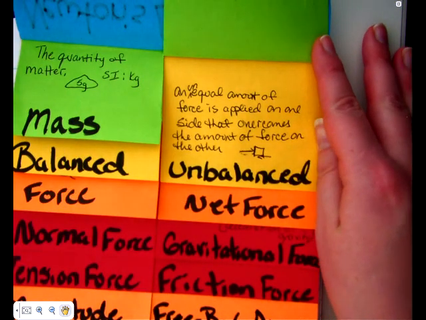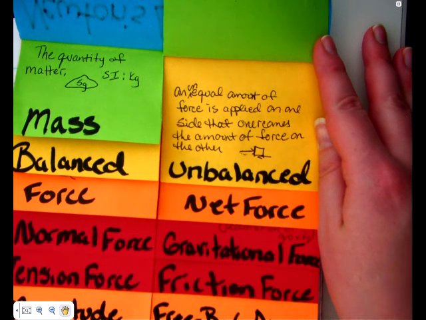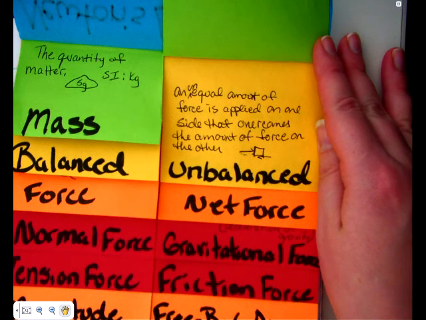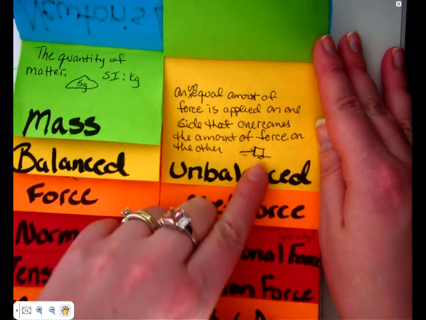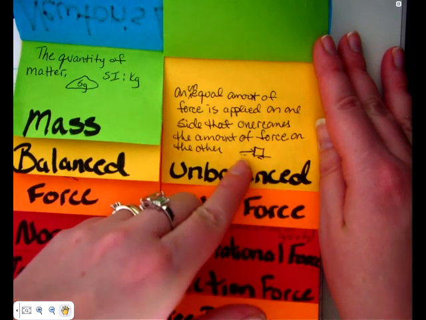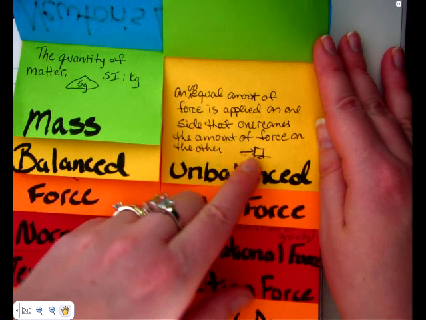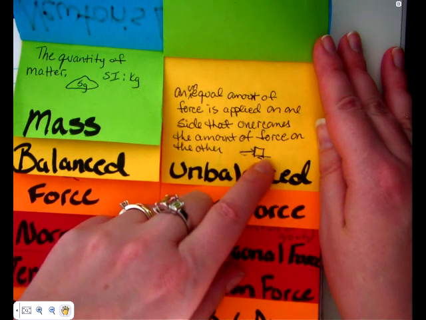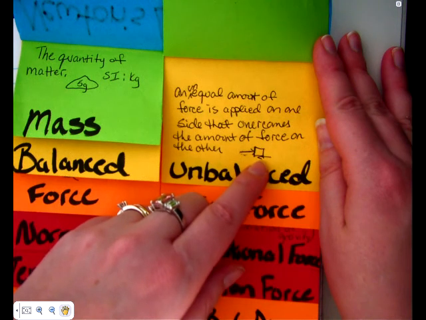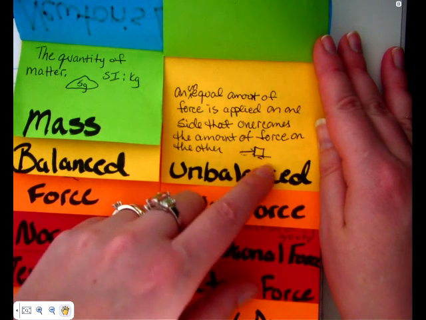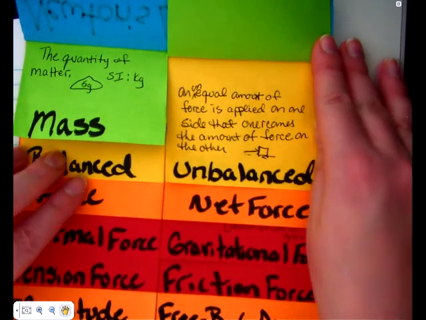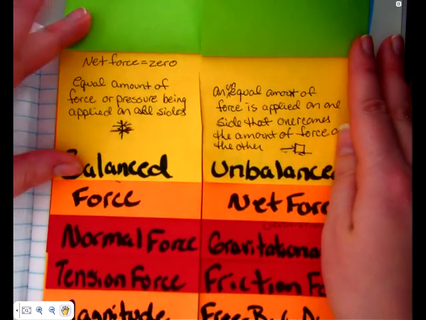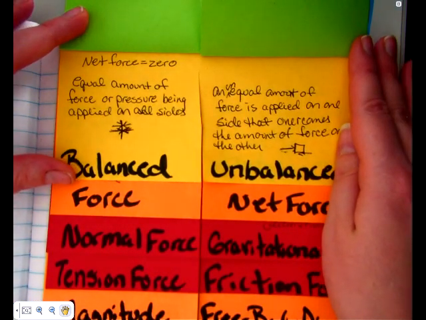Balanced or unbalanced: unbalanced is when an unequal amount of force is applied on one side that overcomes the amount of force on the other. And so again, you need to have some sort of little diagram with a box. The force that's being applied to the box is unequal to the amount of force of friction, and it's overcoming that force of friction. Whereas balanced force is the equal amount of force or pressure being applied on all sides.